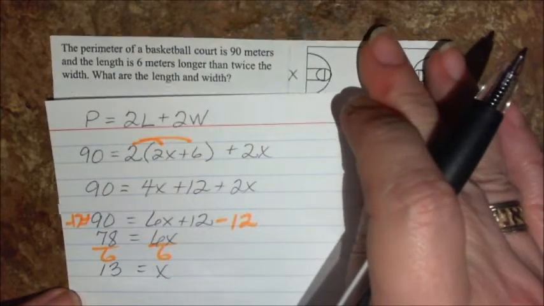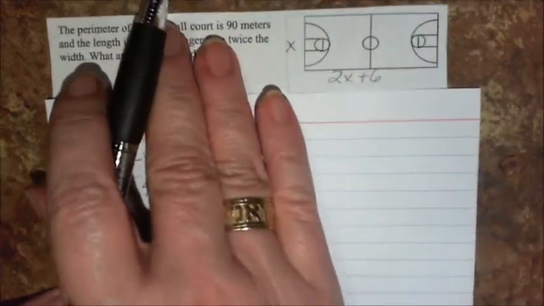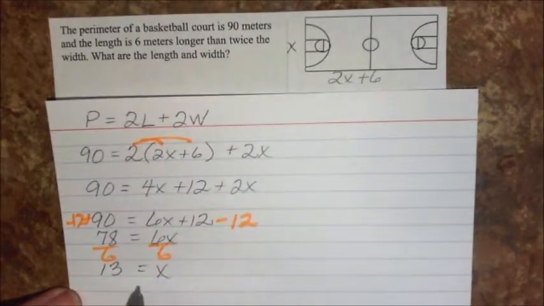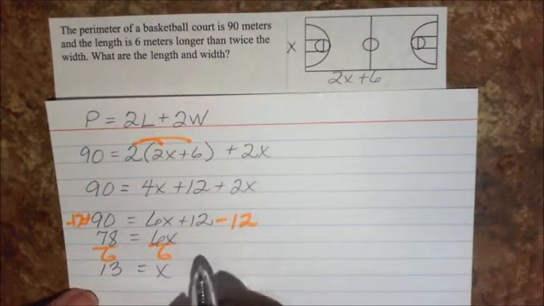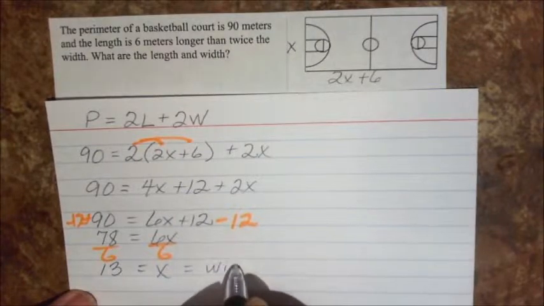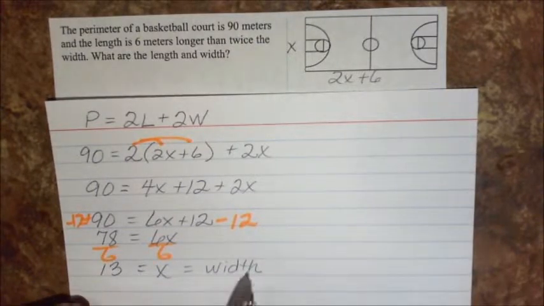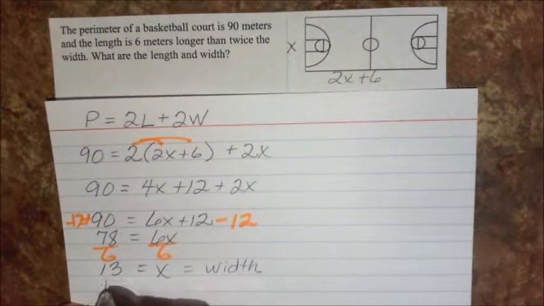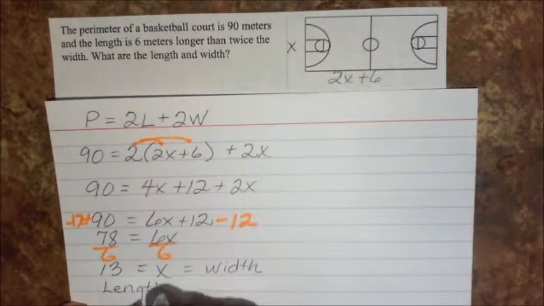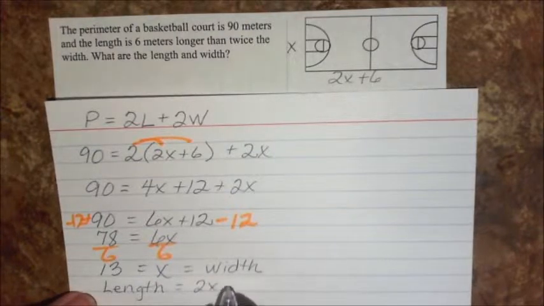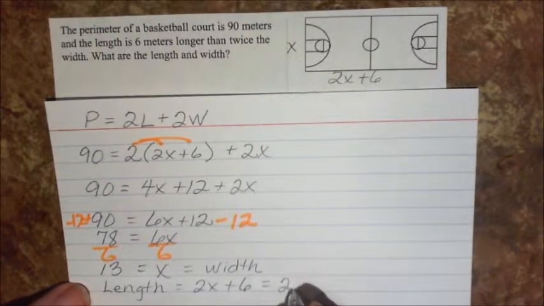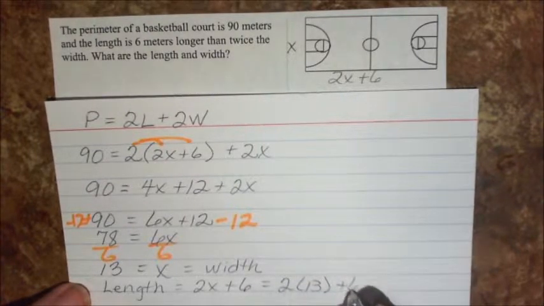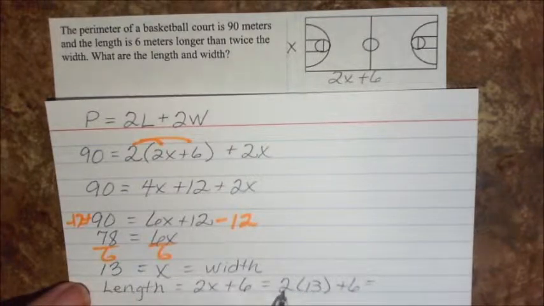Now, we found x equals 13, and in our picture, as we labeled it, x stands for the width. So it said to find the length and the width. So 13 is equal to x, which is equal to the width. And now how can we find the length? Well, we said the length we described as 2x plus 6. And now that we know that x is 13, we could say that's 2 times 13 plus 6. 2 times 13 is 26, and 26 plus 6 is 32.